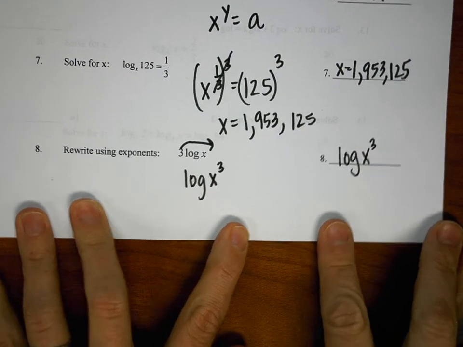Questions on page 1 so far? All right, moving on to the next page.